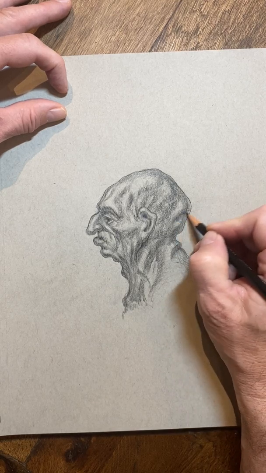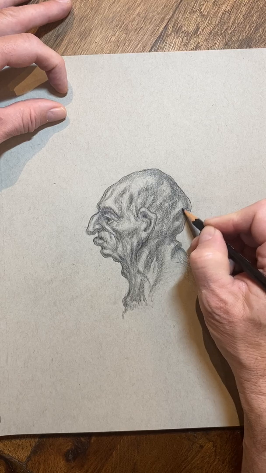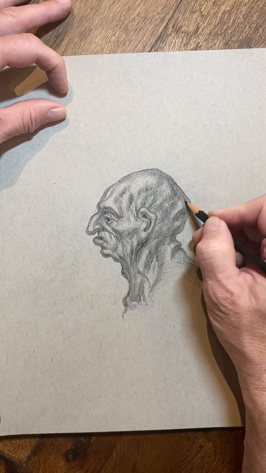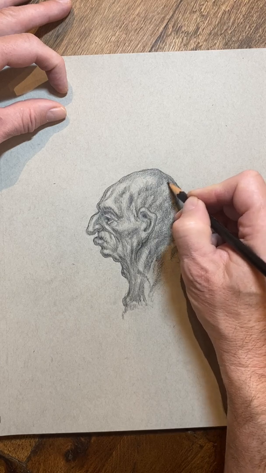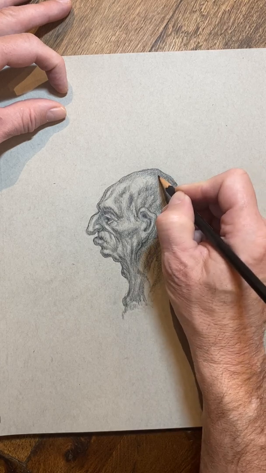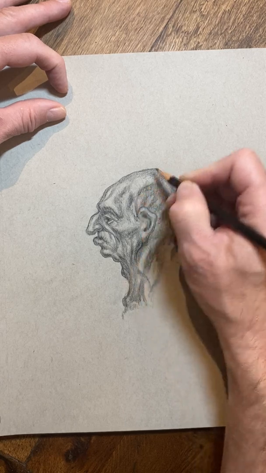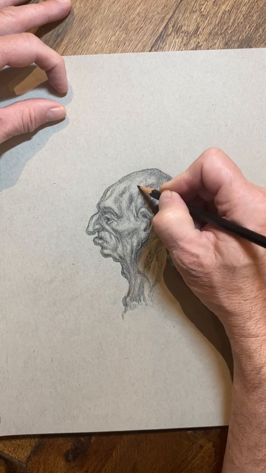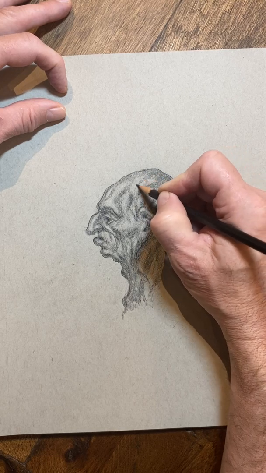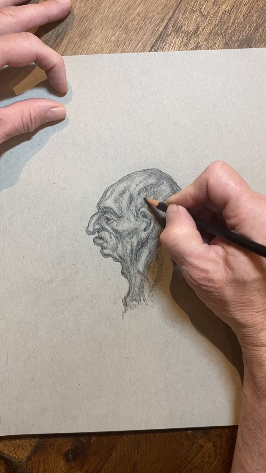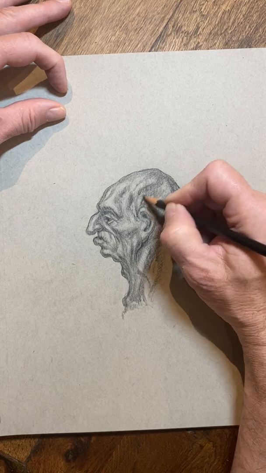And we use that to create drawings, portraits of individuals with a great deal of character. And you can draw these your whole life and never do the same thing twice. So it's so much fun to play around with character studies.